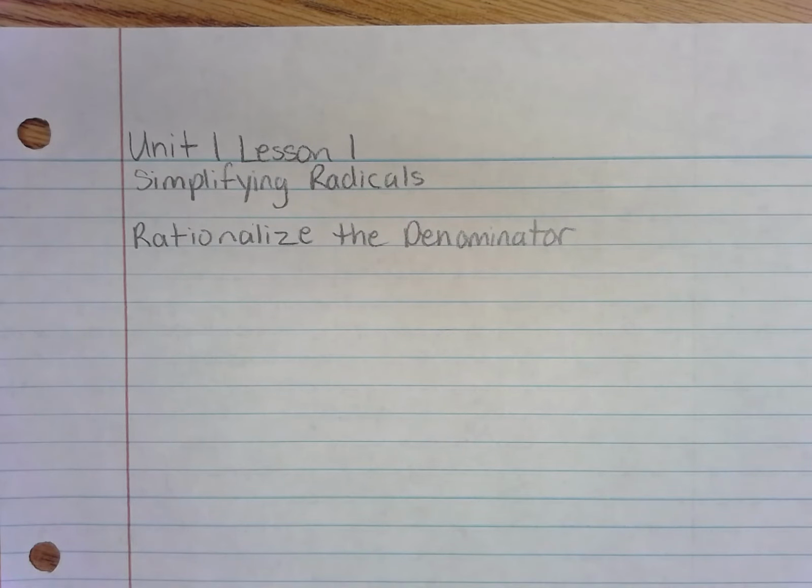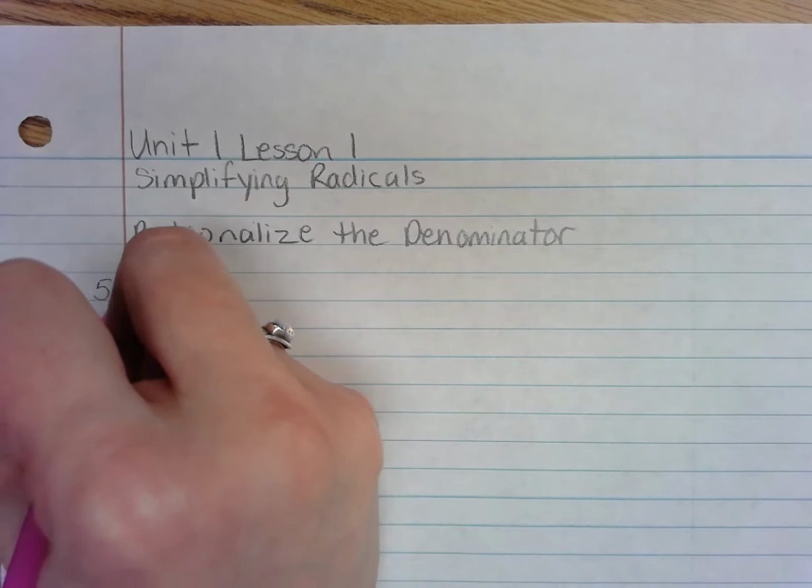In this lesson, you will learn how to simplify radicals. We will do a process of rationalizing the denominator because there's a rule that you cannot have irrational numbers in the denominator of a fraction. So these next examples will show you how to rationalize the denominator. Let's look at our first one.